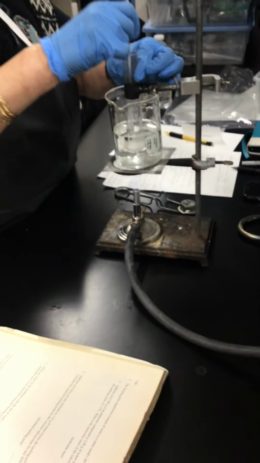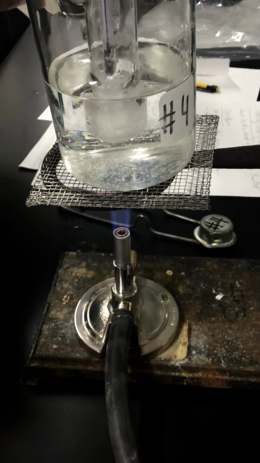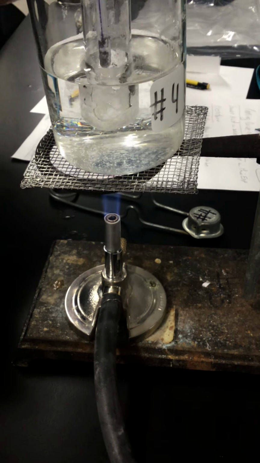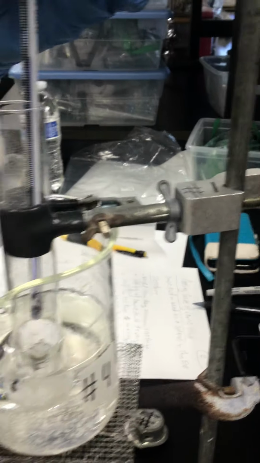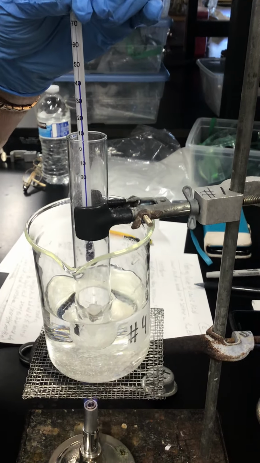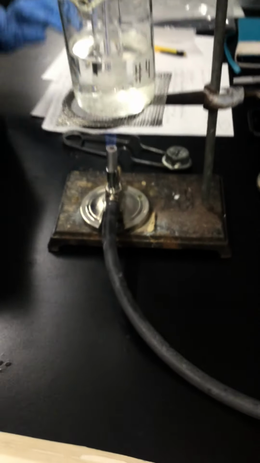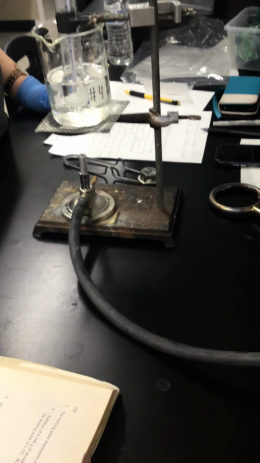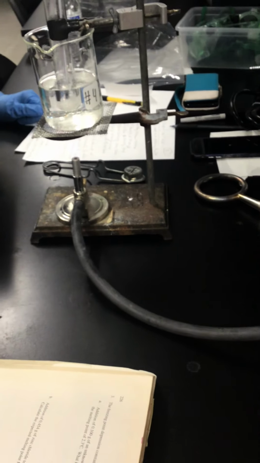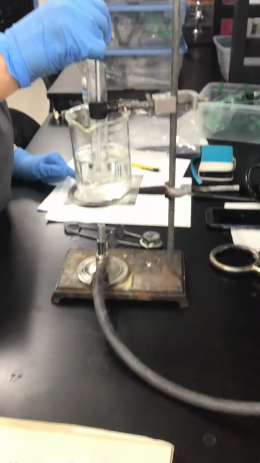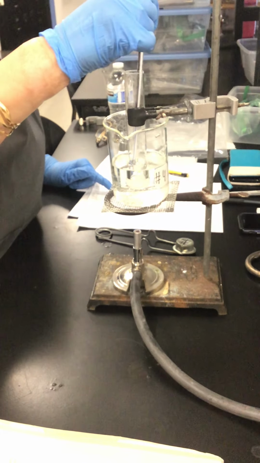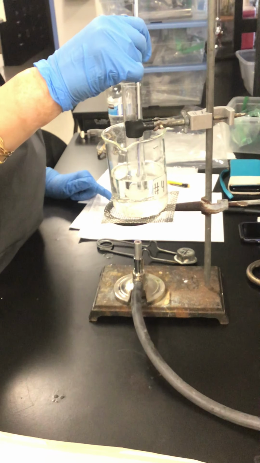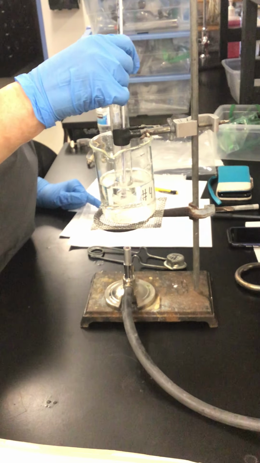Start to kind of melt. And the temperature, if you can see now, it's about 42. It's going to about 43 degree.